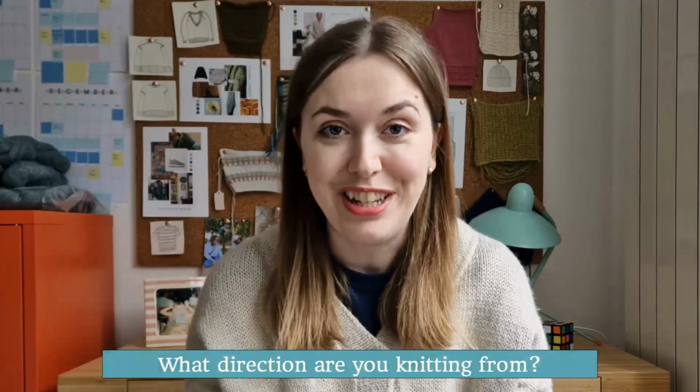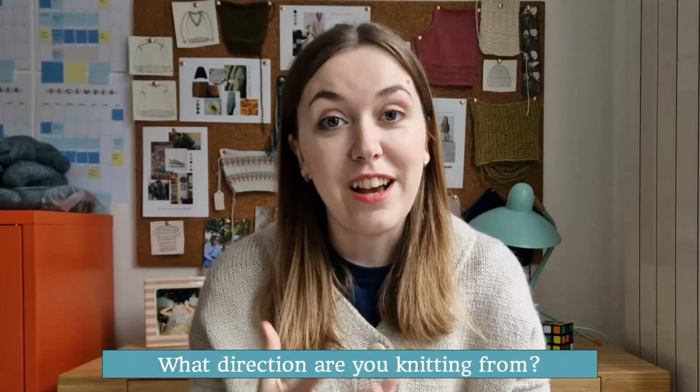Now, the first thing you need to consider, as I touched on earlier, is the direction of your knitting. When you're designing a piece, you need to know what direction it will be knitted in. So if you're designing a pullover or a cardigan, are you knitting it from the bottom up or are you knitting it from the top down? Likewise with socks, is it a toe up sock or a cuff down sock?